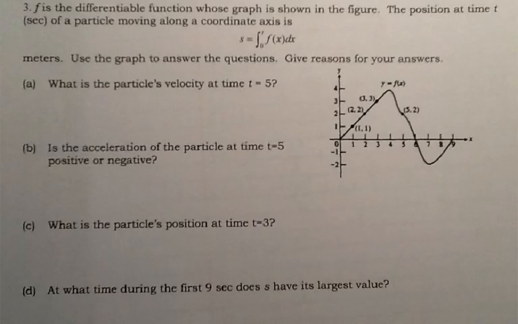Alright. This is our last example over this section. F is the differentiable function whose graph is shown in the figure. The position at time t seconds of a particle moving along a coordinate axis is the integral from 0 to t of f of x dx. So we have a function defined by an integral. Use the graph to answer the questions, give reasons for your answers, and here we have units of meters.